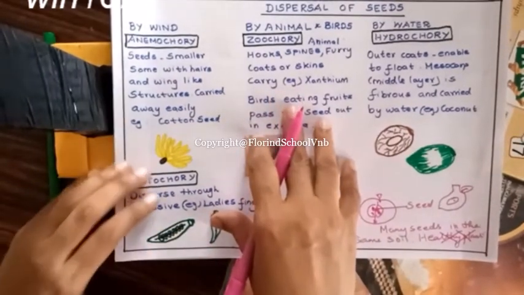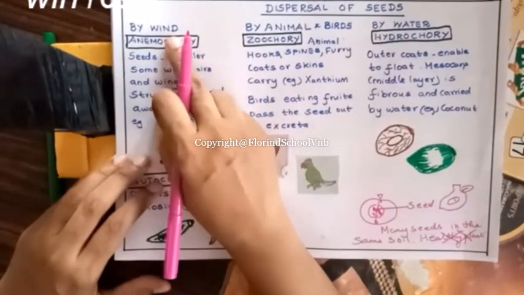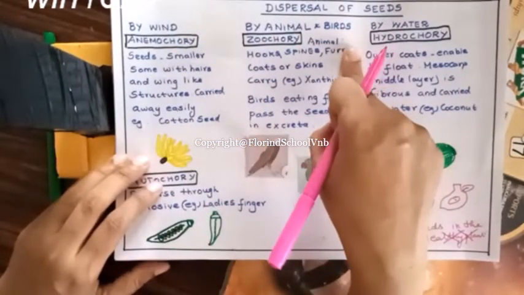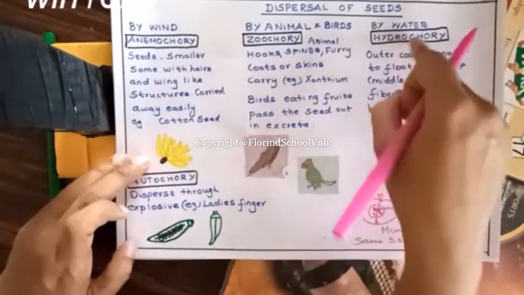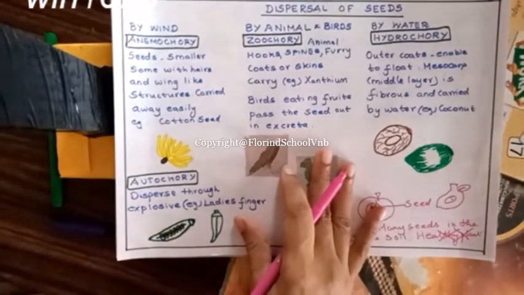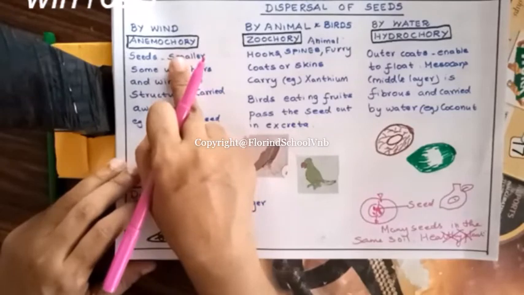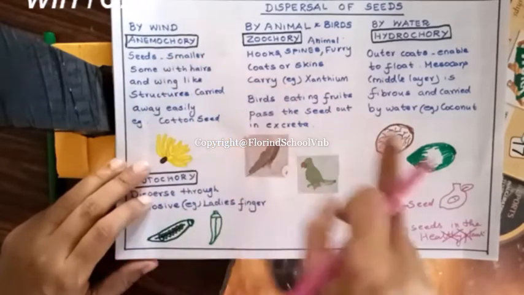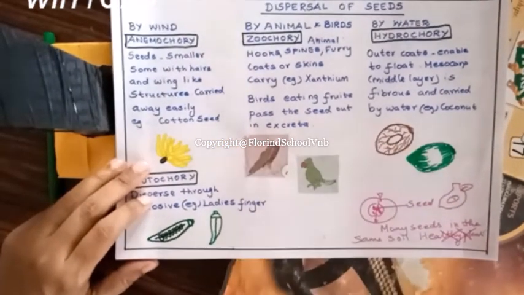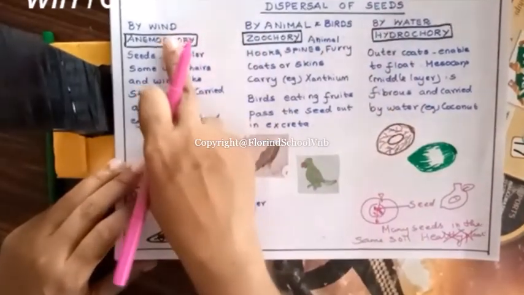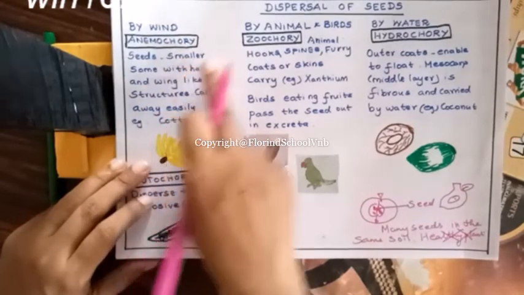For dispersal of seeds, many agents are there like wind, animals and birds, water, etc. Now, dispersal of seeds by wind is called anemochory. Seeds, not flowers. Flowers means anemophily.